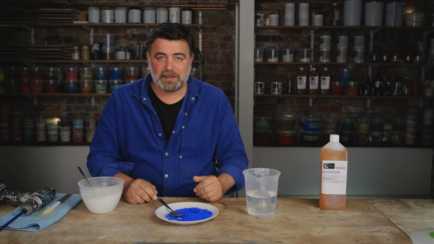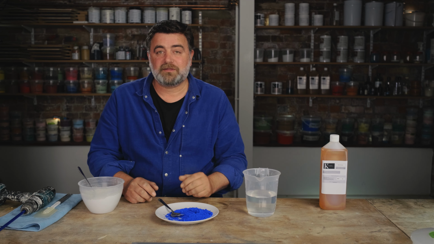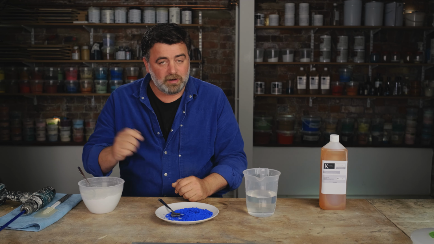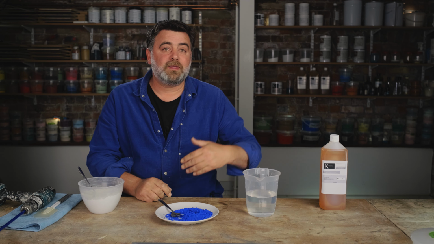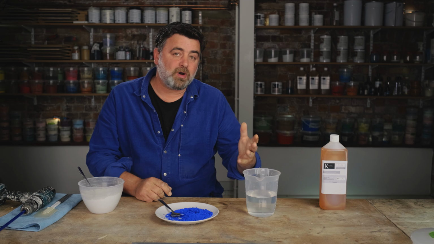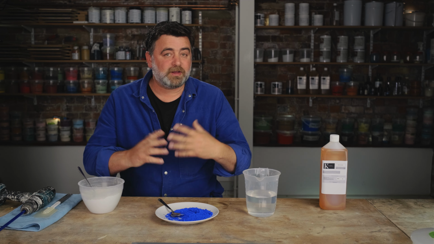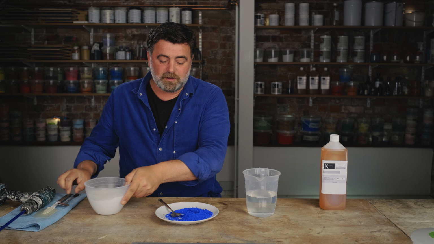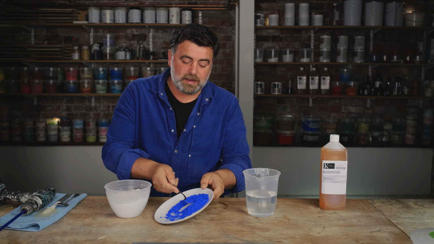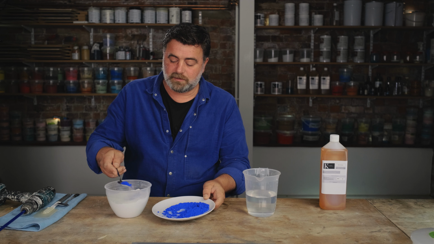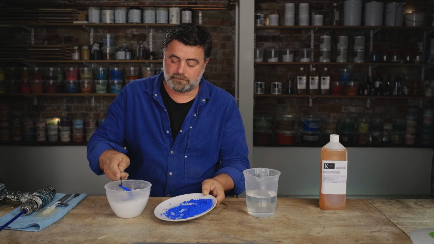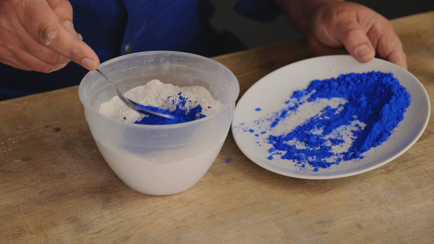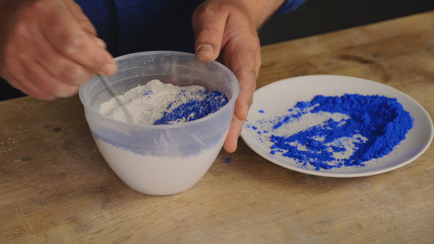The best way to mix pigments with anything in a powder form is always to do a dry mix, which means that you will add your pigments into your powder, mix, stir everything, and only then add your water or any other liquid. It could be a resin, acrylic, etc. It doesn't matter, but always do a dry mix. So we will start. I add the pigments. And now I stir everything.